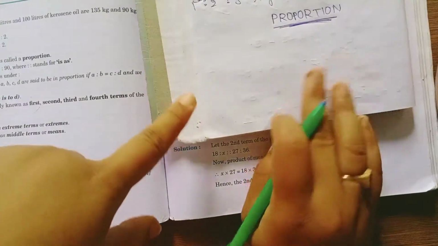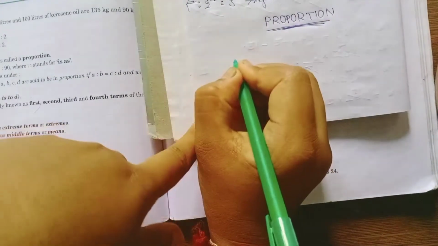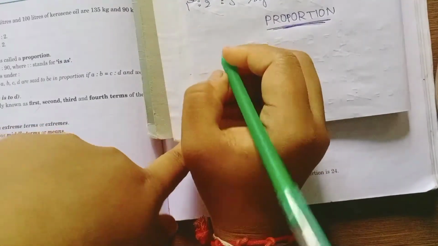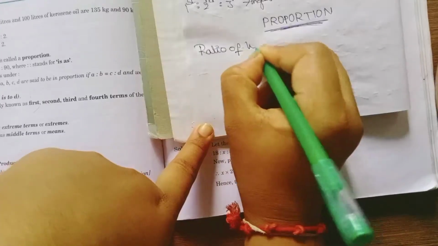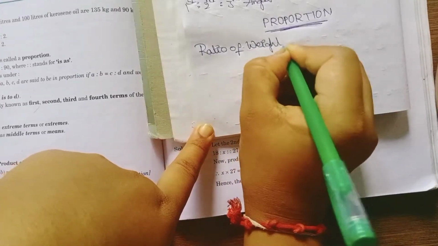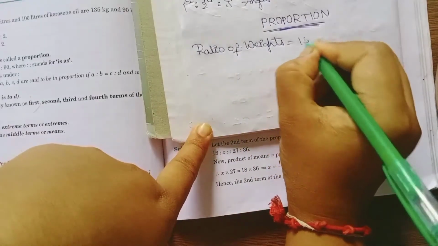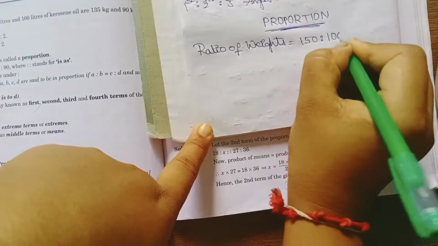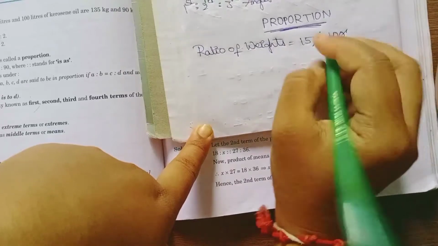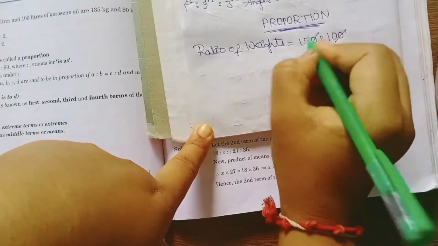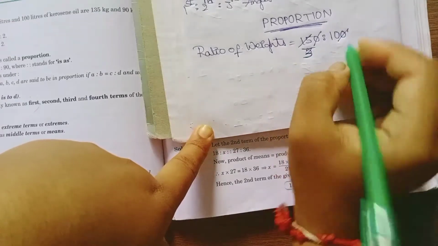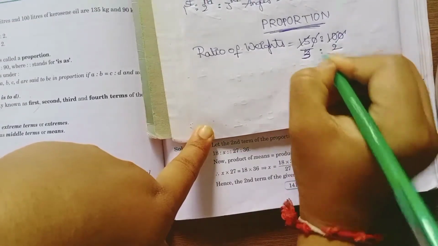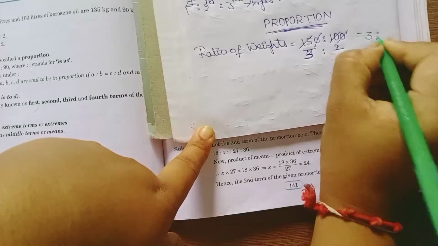ఓకే, ratio of weights 150 is to 100. 0 0 cancel. 5 table 5 times, 5 table 3 times, 5 table 2 times. 3 is to 2. Here ratio is 3 is to 2.